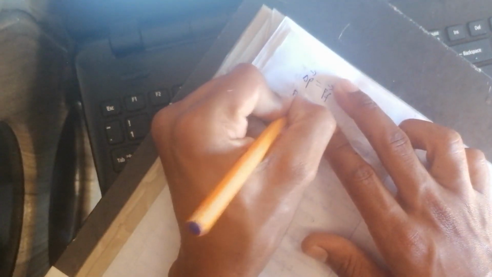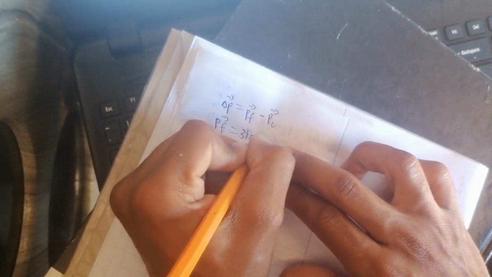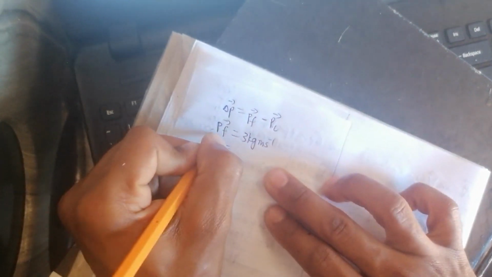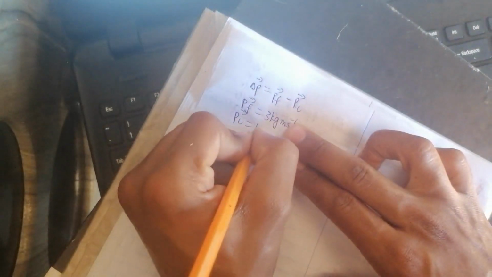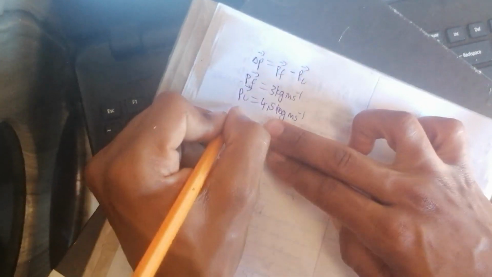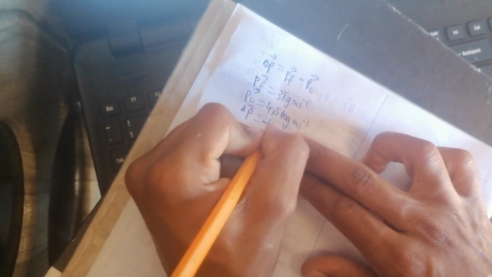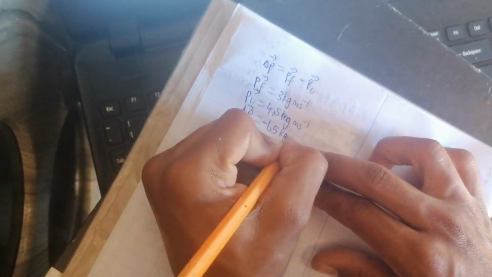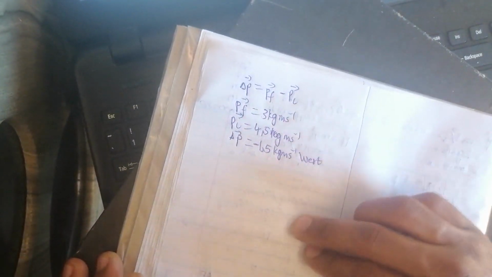Final momentum equals 3 kilogram meters per second, the initial momentum was found to be 4.5 kilogram meters per second, and the change in momentum was found to be negative 1.5 kilogram meters per second west.